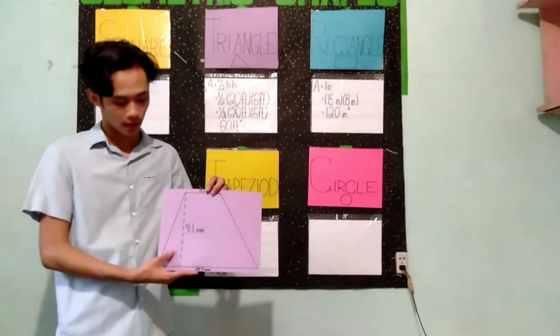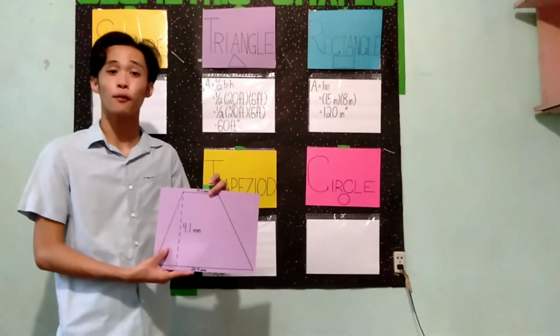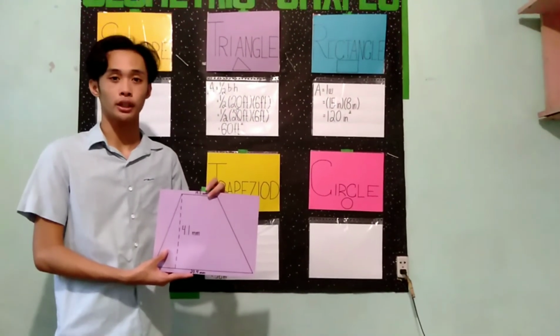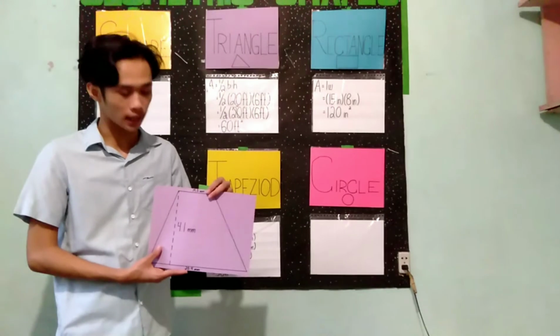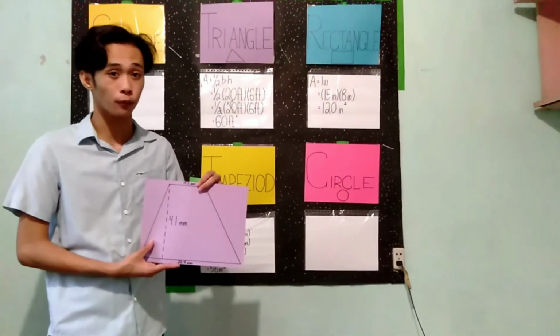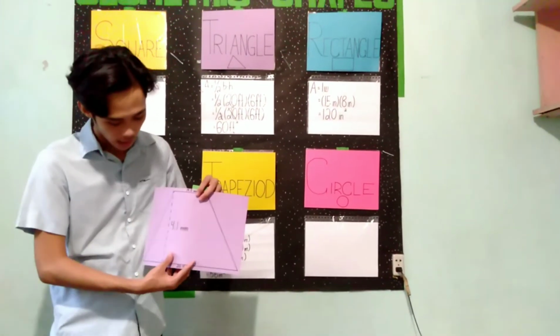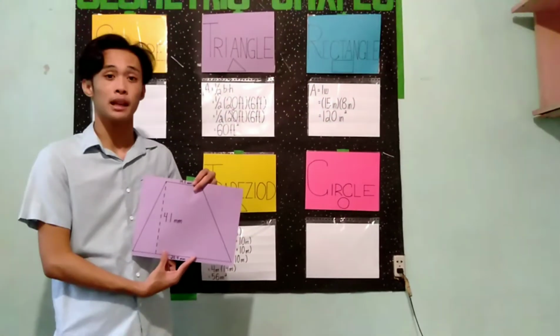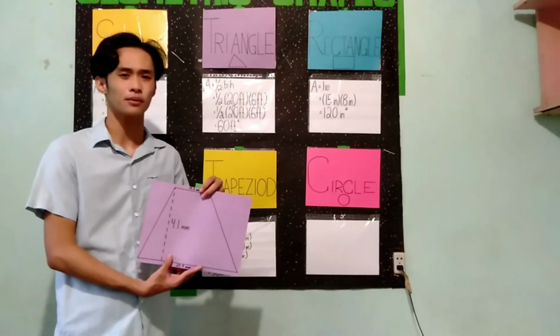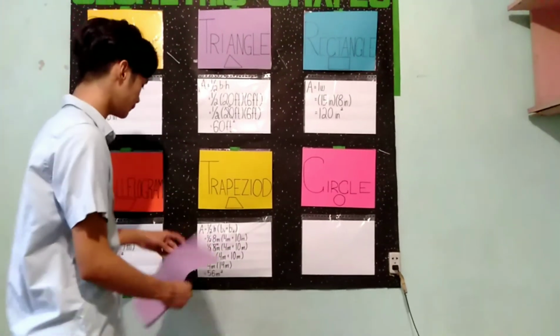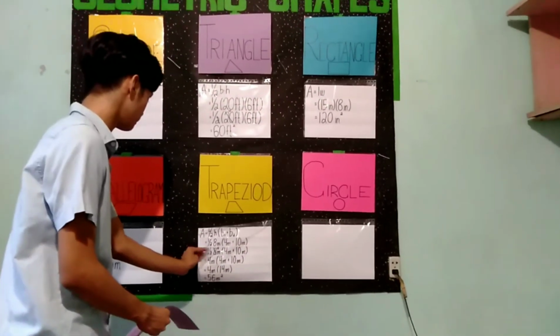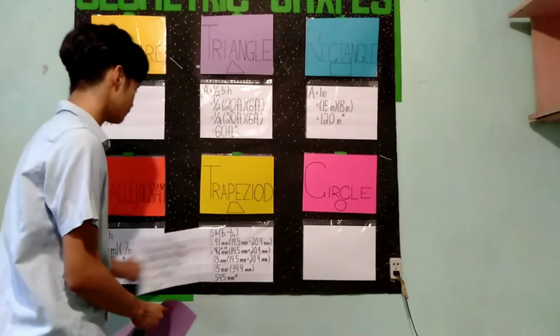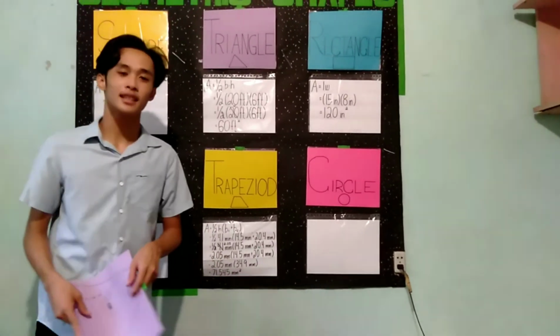Decimals. The height is 4.1 millimeters. The base 1 is 14.5 millimeters, and the base 2 is 20.4 millimeters. How can we solve it? Let's solve. It's just the same process.